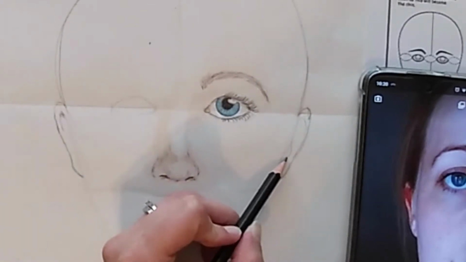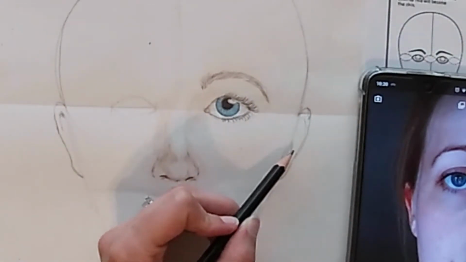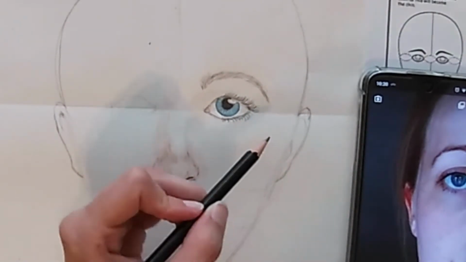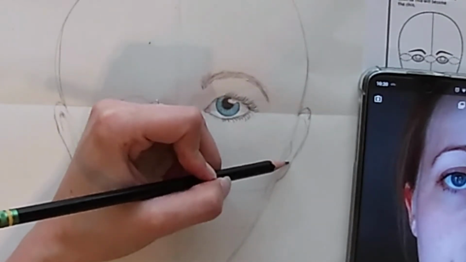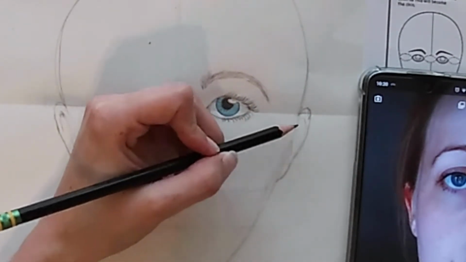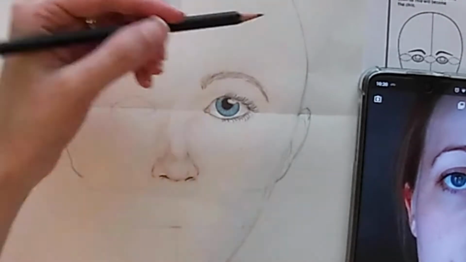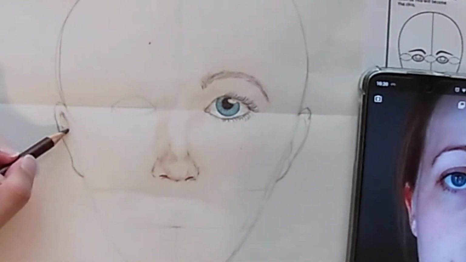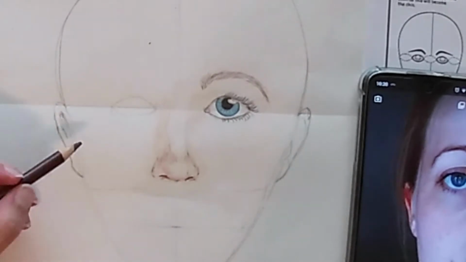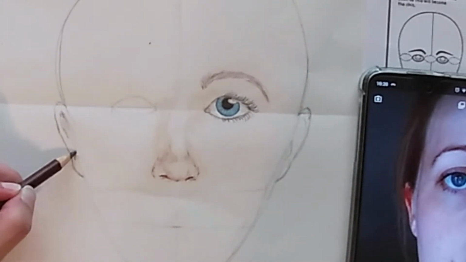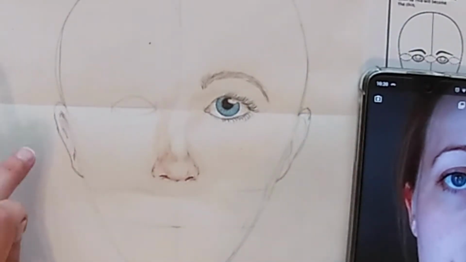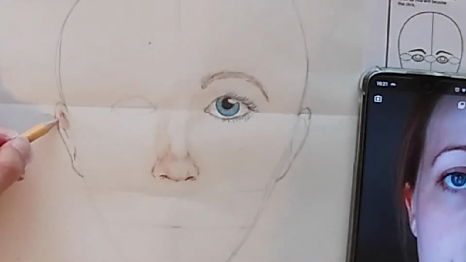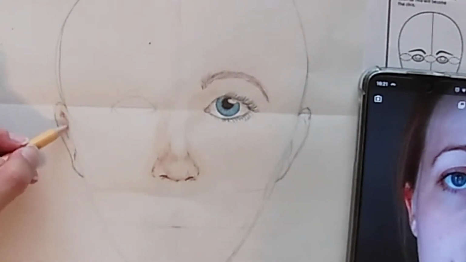That's the part that sticks up in front of your ear canal. So anyway, doing too much detail in your ear can make it too much of a focal point. Doing too little can also make it look funny.